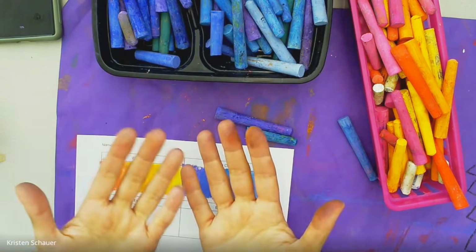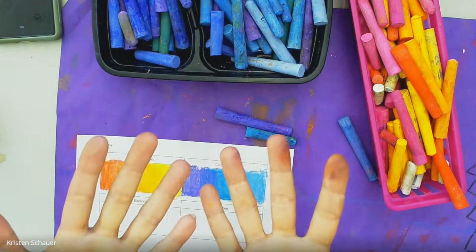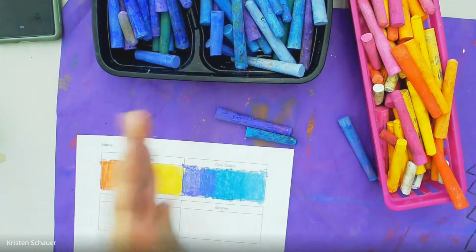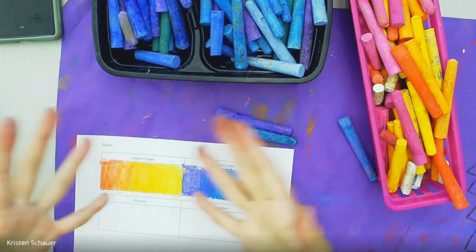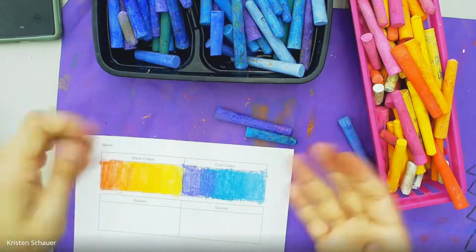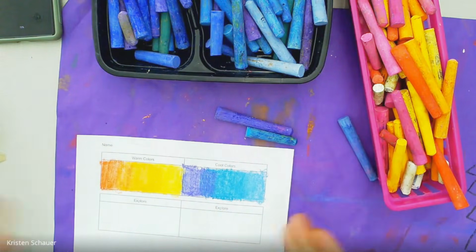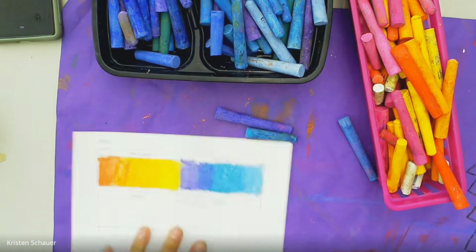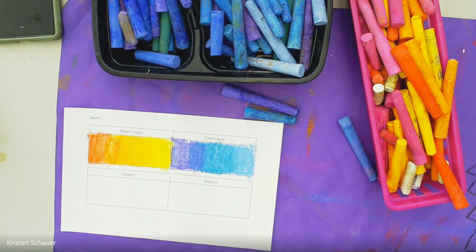Okay, you may use your fingers if you would like, but as you can already see, my fingers are already dirty. So I don't really recommend that. I don't like the feeling of the chalk on my hand. But once you're done, let me see, and then I'll let you get started on your final project once you have your practice done. Have fun blending.